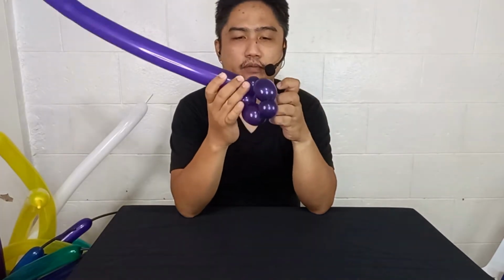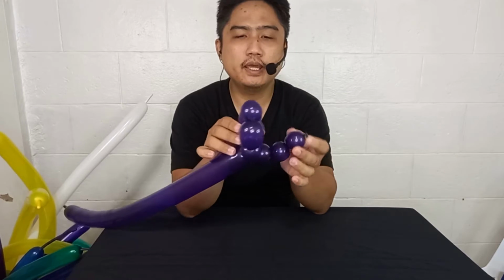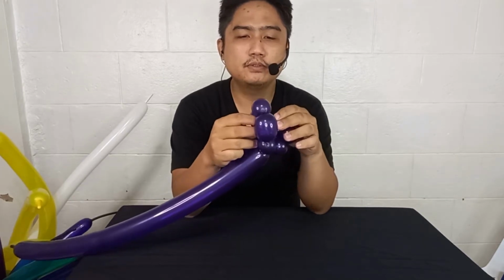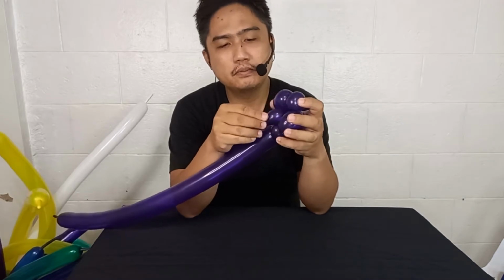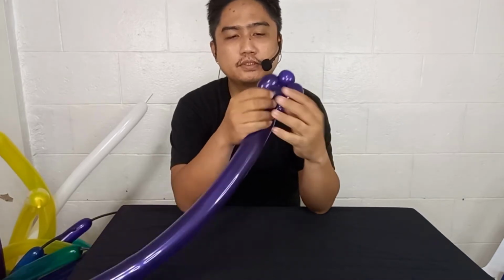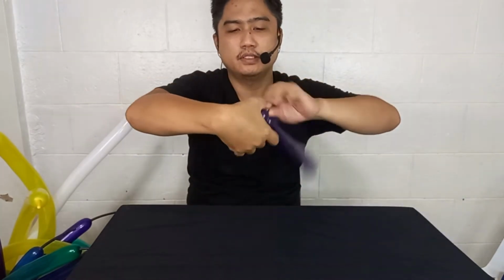Later we will use the 3 inches as we go along, but we need to put it together and create a loop like this. Okay, so we are done already. Now put the end through the loop that we created. Now you need to, of course, lock it up like this. A simple lock will do, just like that.